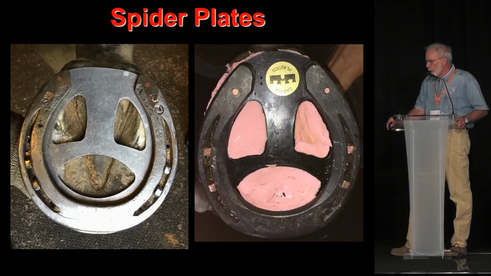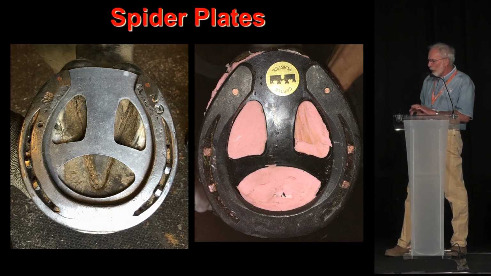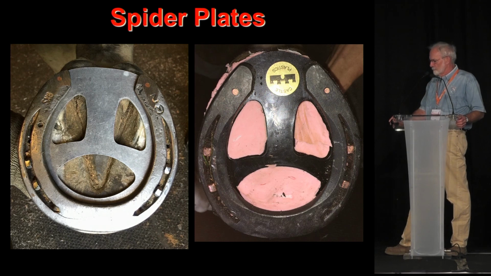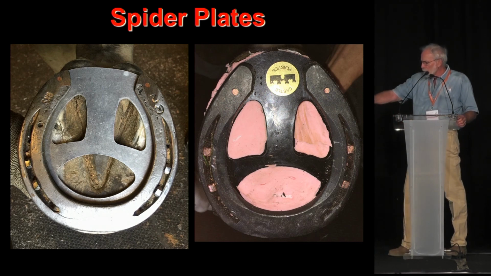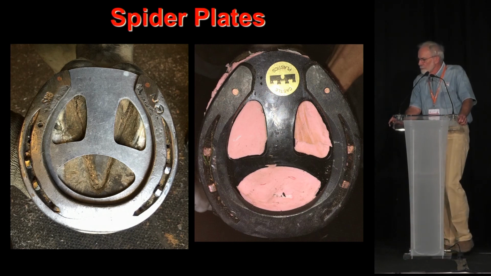Okay. Heel plate shoes are again very useful because they protect that area, but we also put an interface between them. And remember, on the 8th day, God created spider plates. Because the spider plate redistributes the load across the foot back to the hoof wall. And it gives you very nice protection over the heel area. Okay.